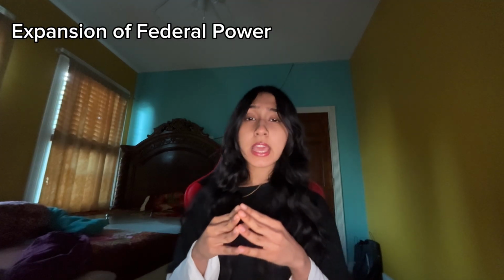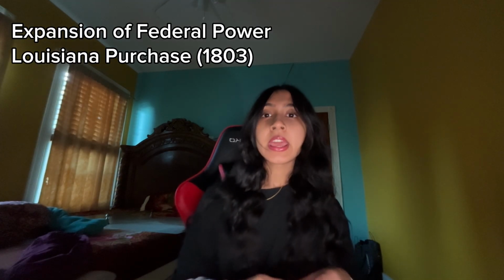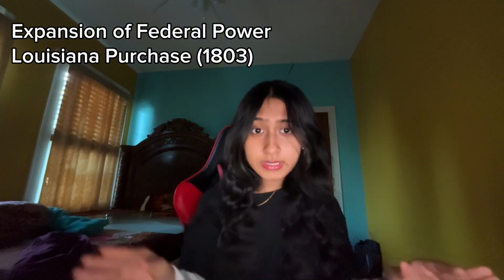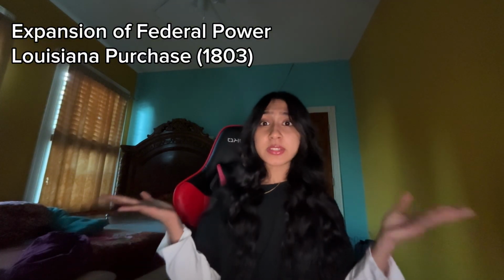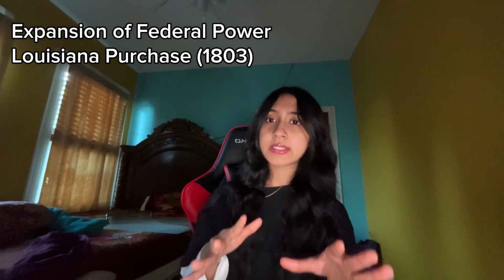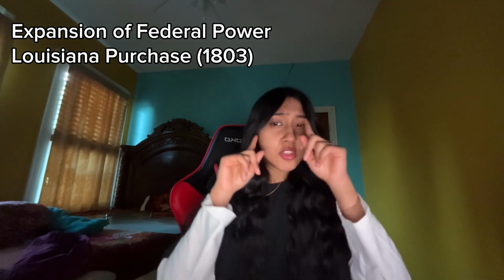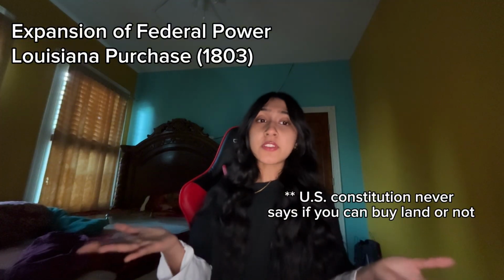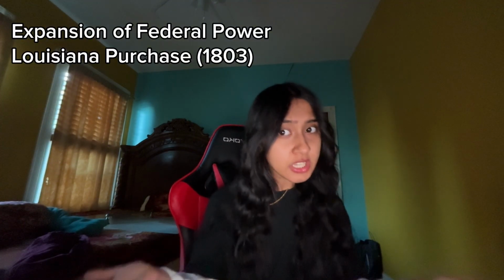The Louisiana Purchase of 1803. France, led by Napoleon, offers to sell all Louisiana territory, and Jefferson buys it for $15 million, which doubles the U.S. size. But the problem is the U.S. Constitution says you can't just buy land. But Jefferson uses a loose interpretation.